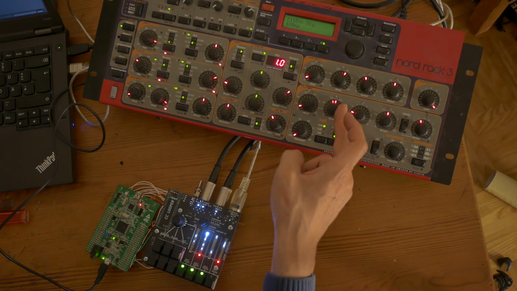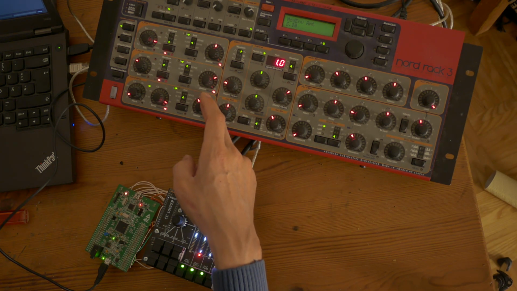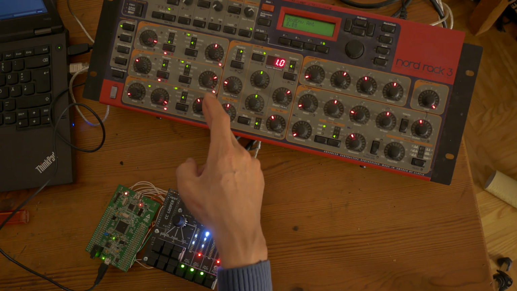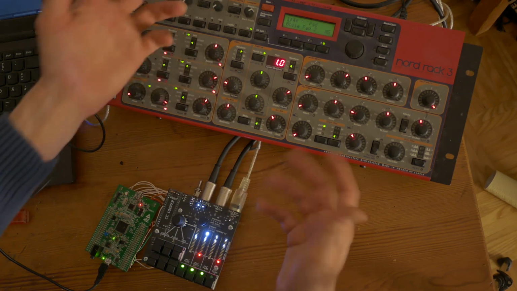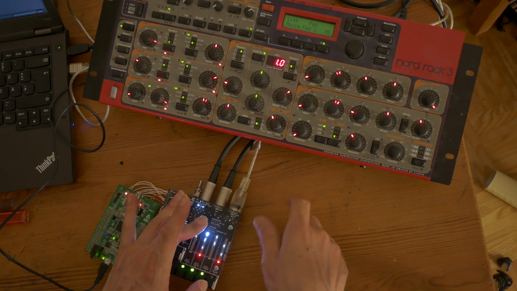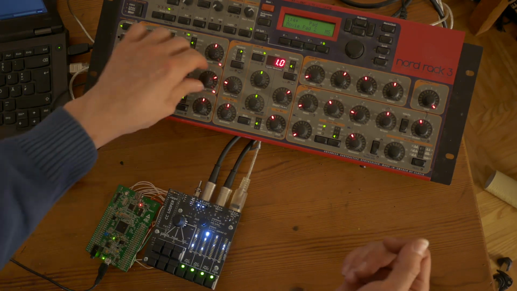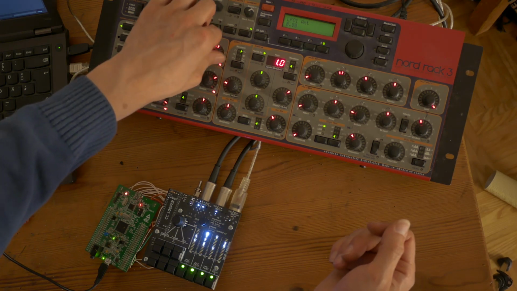And when I'm on the last, I move something to say this is the last recorded, then I simply press shift and the play button, and now it's in play mode and I can freely move something without recording it.